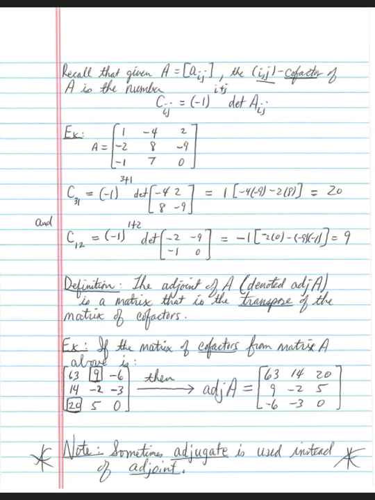The determinant of the minor is 0 minus 9, which is negative 9, but times negative 1 makes it positive 9. So that's just an example of how to calculate cofactors. It turns out that we're going to use this pretty heavily on a certain way of doing an inverse of a 3x3, probably on the next slide.